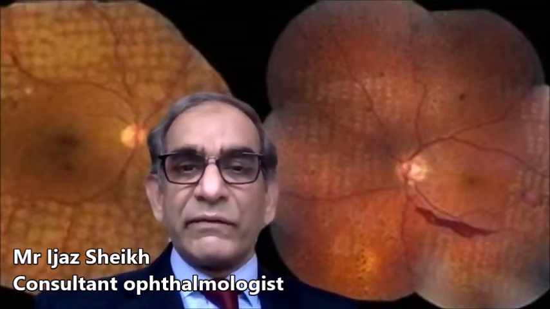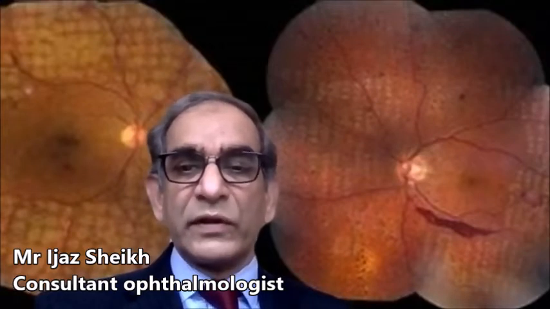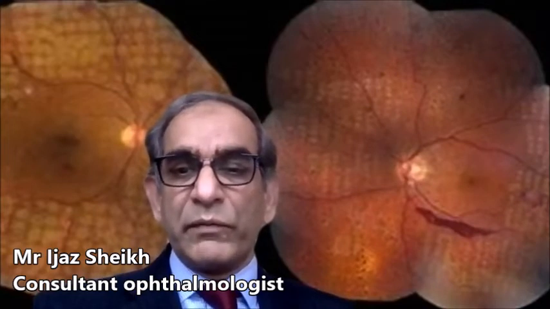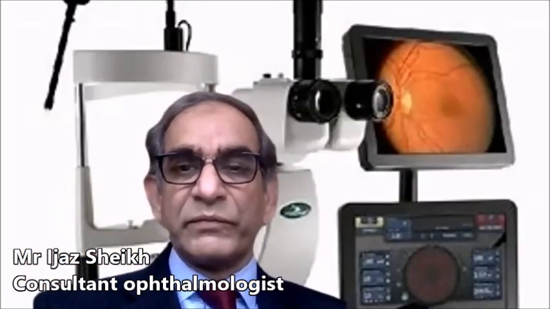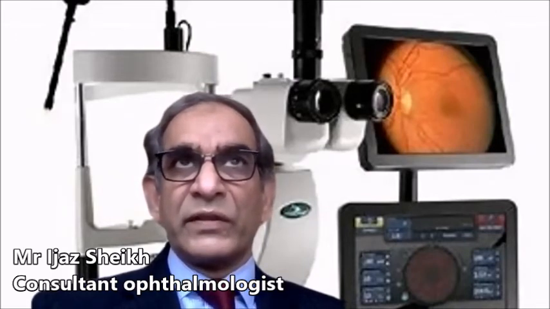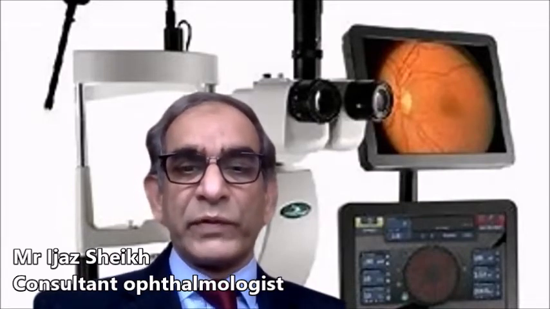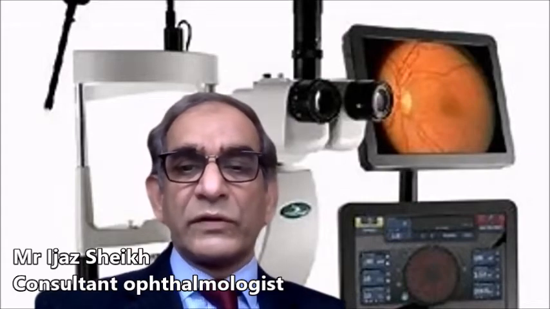We have newer machines which can apply laser to the central area with what we call micropulse laser, because the effect of laser is that when the spot is applied, it can spread. But with the multi-spot or micropulse laser, actually the spot size decreases with time.